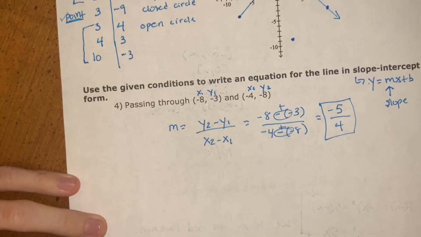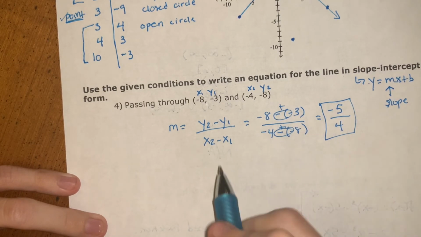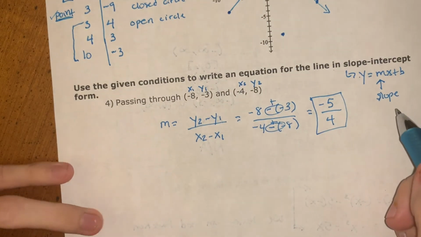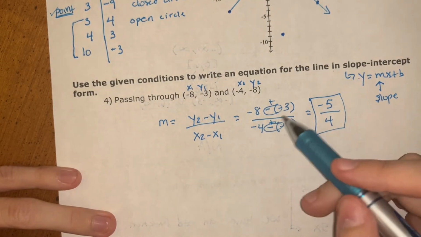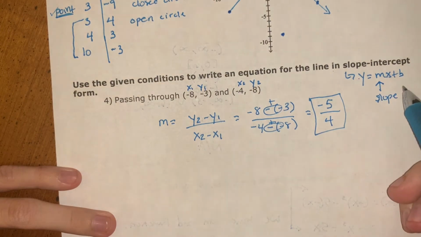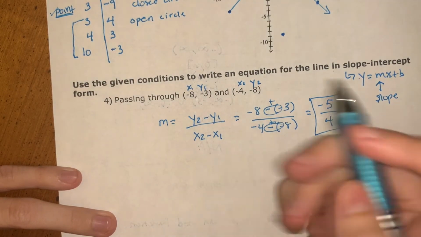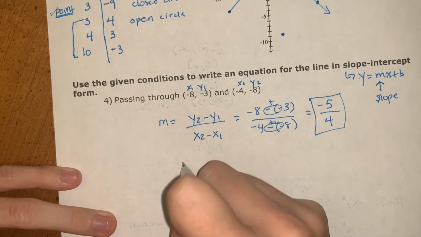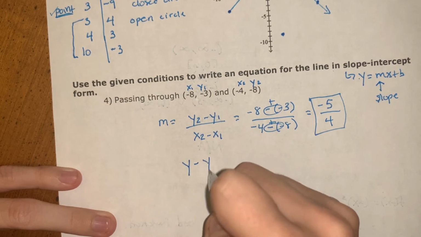Or you can go straight into point-slope form and then rearrange it and solve for y, so you can get it in slope-intercept form. That's the route I want to take, but if you want to take the previous route where you plug everything into this equation and solve for b, and then rewrite it in slope-intercept form, you could do that too. But I'm just going to go straight into point-slope form. So point-slope form, recall that's this.